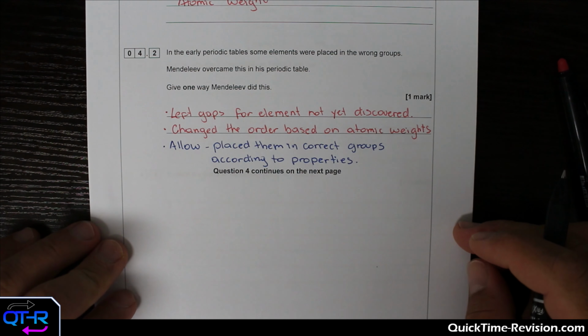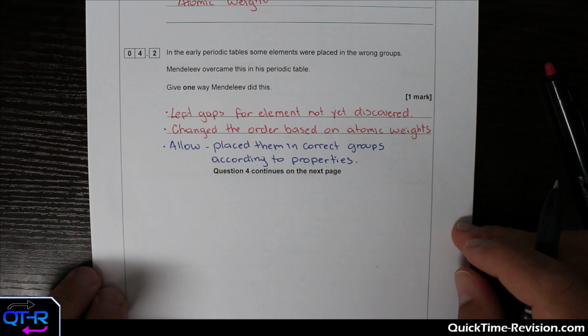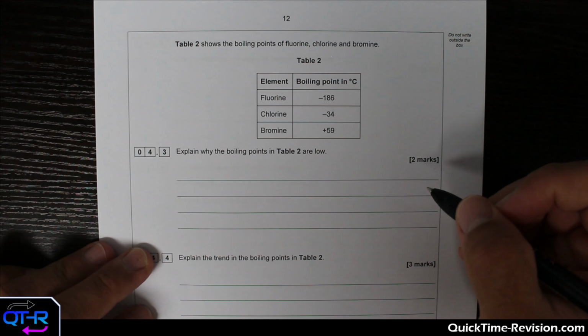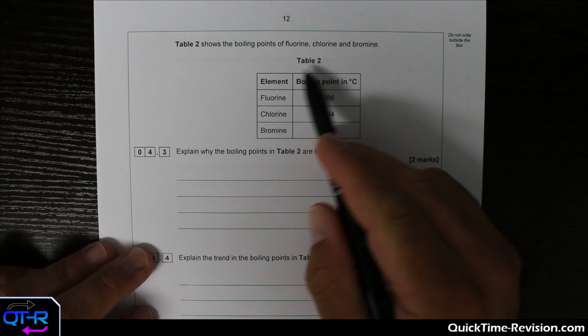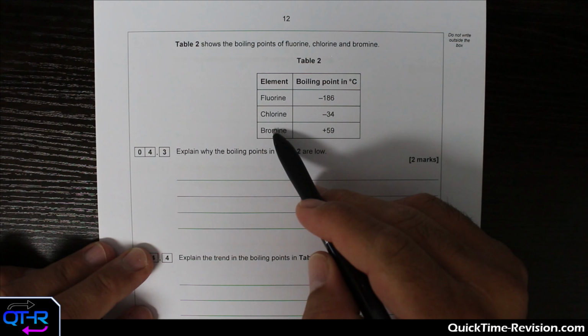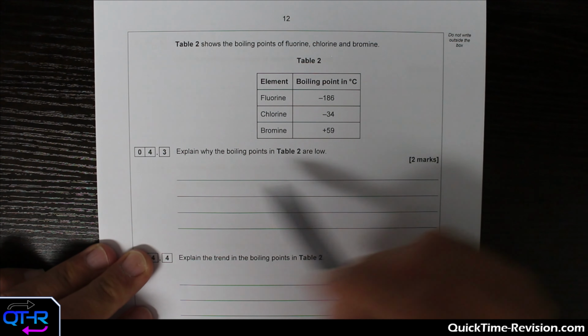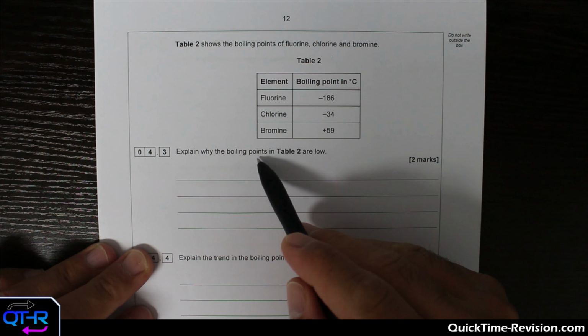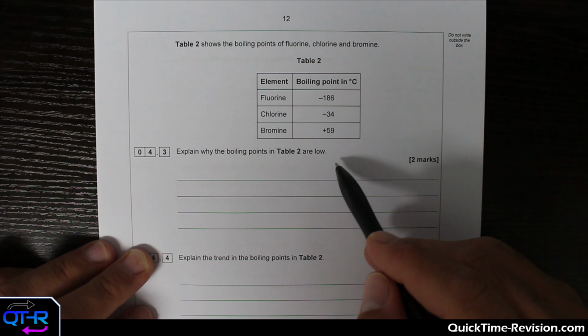Okay, so there you have it. Let's go to question 4.3. Table 2 shows the boiling points of fluorine, chlorine, and bromine. So that's your table 2, the elements fluorine, chlorine, and bromine, and the boiling points are there. Explain why the boiling points in table 2 are low.